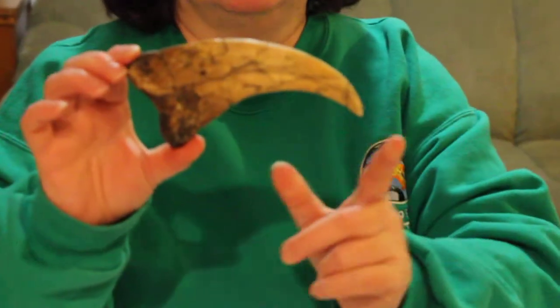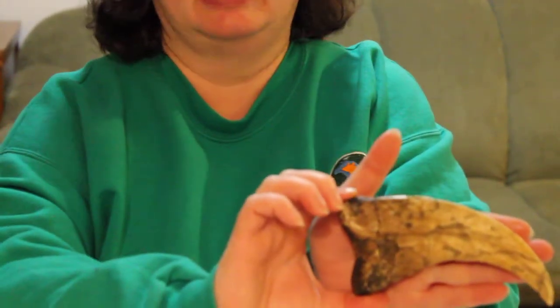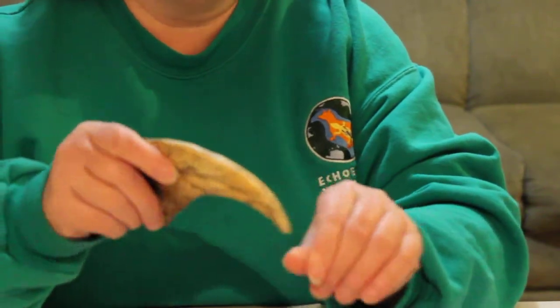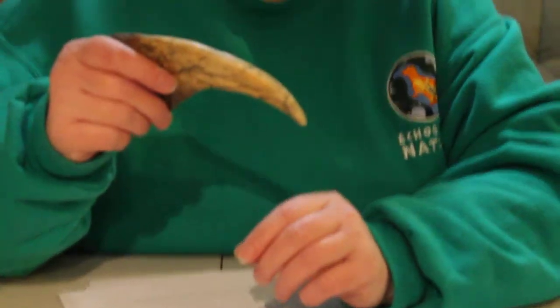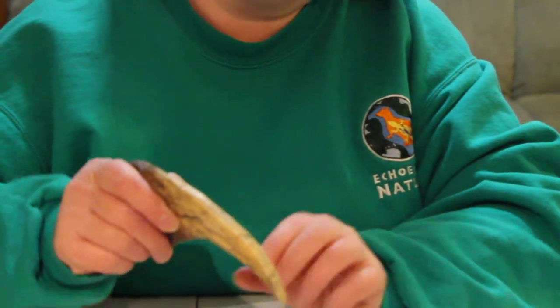This is a Raptor Claw, a dinosaur Raptor Claw. And if you look, it's almost as big as my hand. And these were probably on the feet. So imagine a bird of prey today having a talon this size going for it to help it to take down its food.